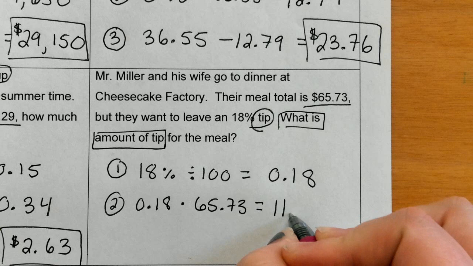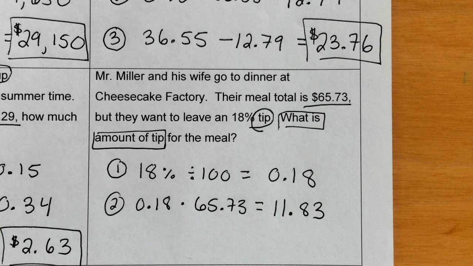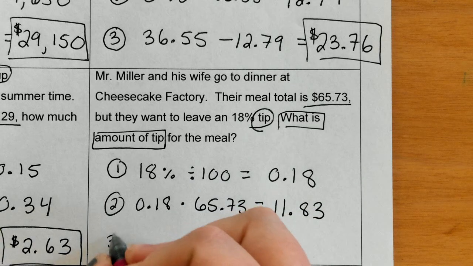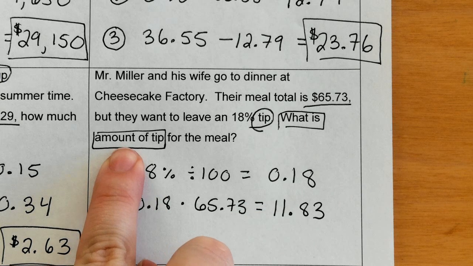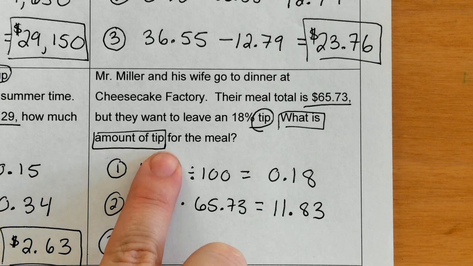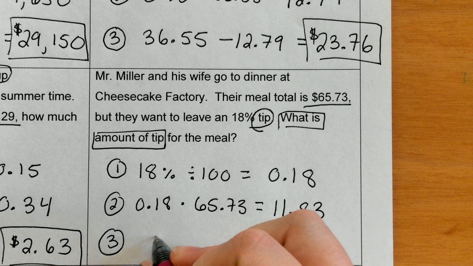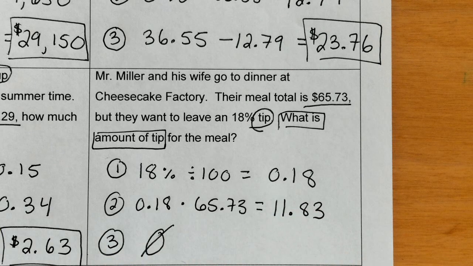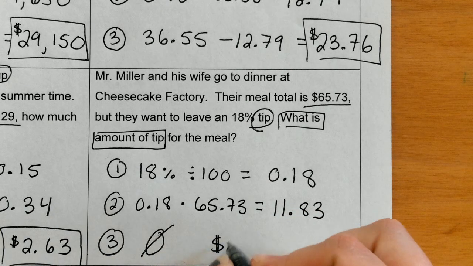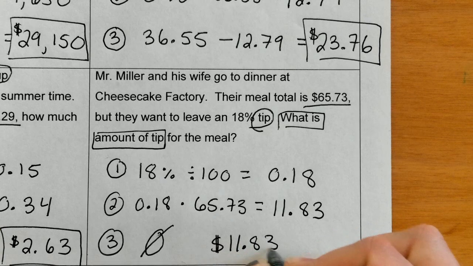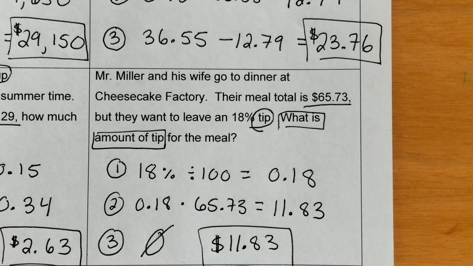We get 11.83. Now, our third step, again, they don't want the total, they just want the amount of tip. Well, we already have that, so we don't even need our third step. Our answer for this one would be 11.83. And that's how we figure out just the tip.